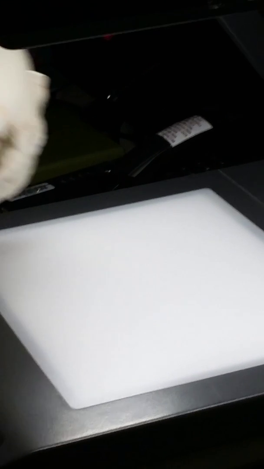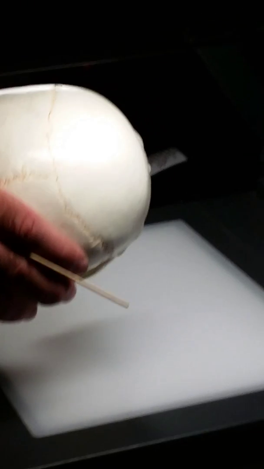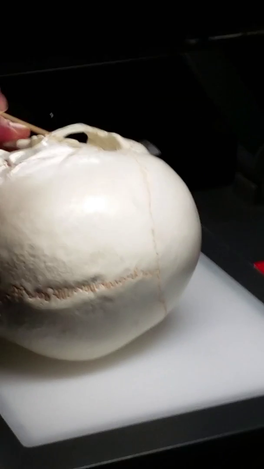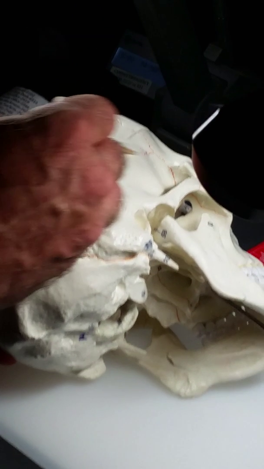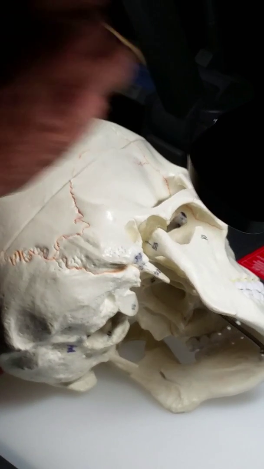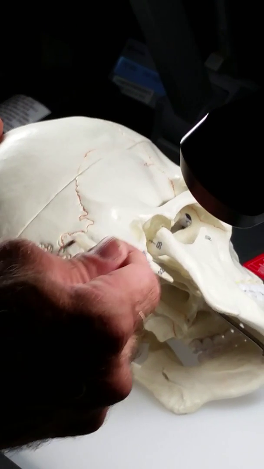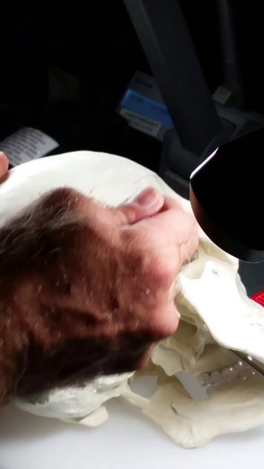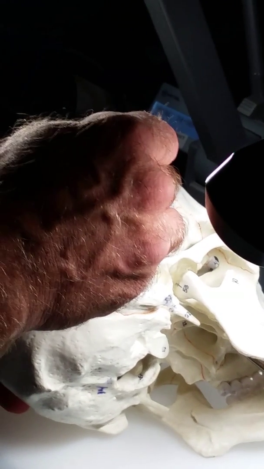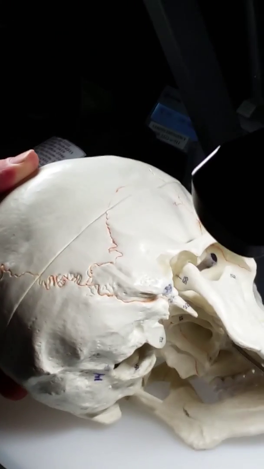Now let me put this on here like this. The temporal bones are right here. This is a temporal bone on this side. This is the temporal bone on this side. So this is frontal, parietal, temporal. This is the squamosal suture. The squamosal suture right there, separating parietal from temporal. All right.